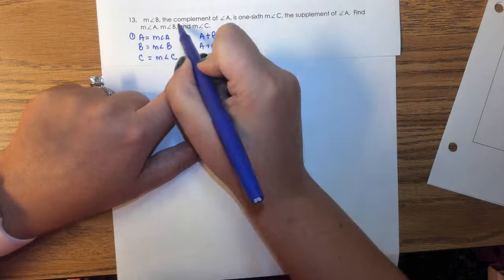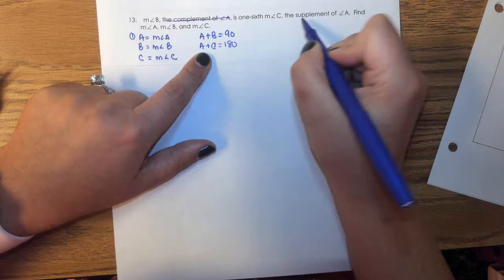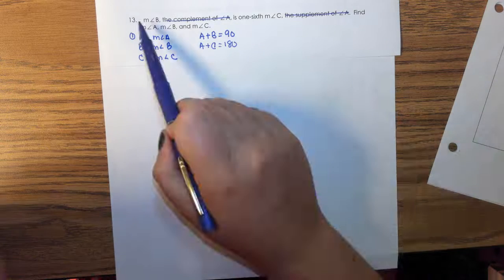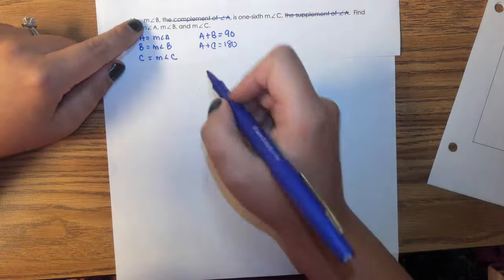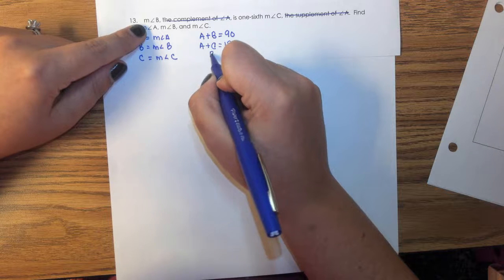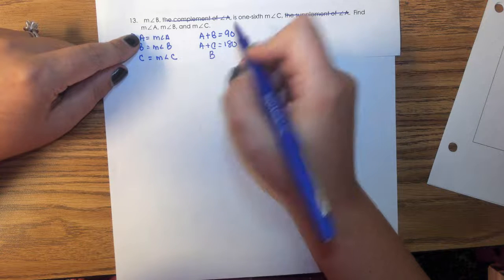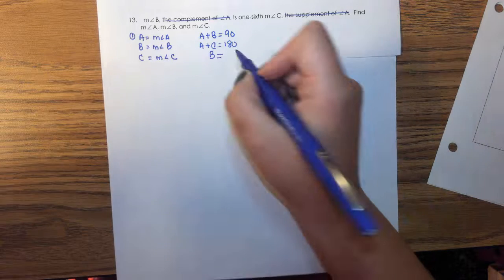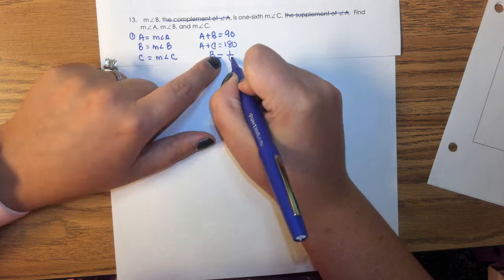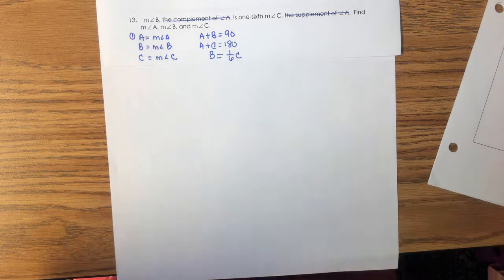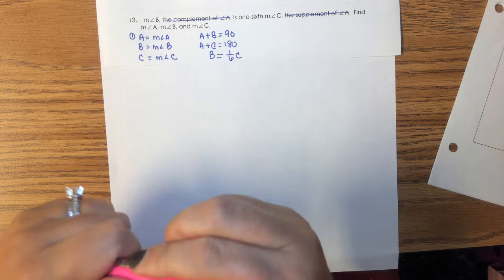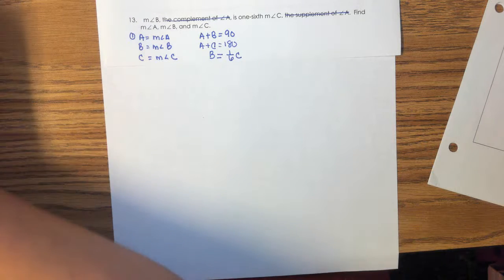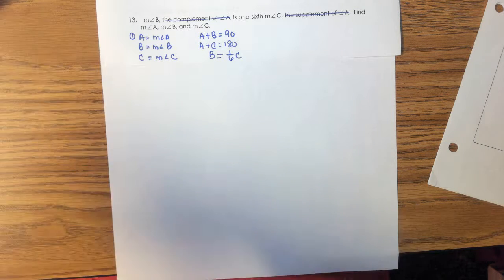Okay. So I'm going to cross out the complement of angle A. I'm going to cross out the supplement of angle A, and then I'm going to use the remaining sentence. They tell us the measure of angle B, well that's B, is our key word for the equal sign, and then 1/6 the measure of angle C. So I will write this as B = 1/6 C. Now, I don't know about you, but if I can not have fractions in my problems, I'm going to make sure that I get rid of those fractions.